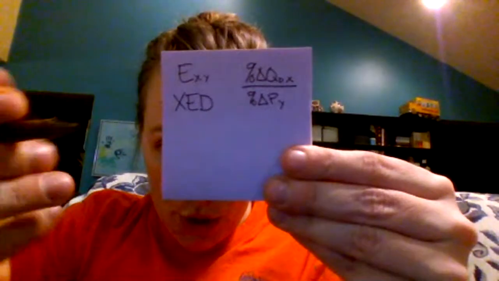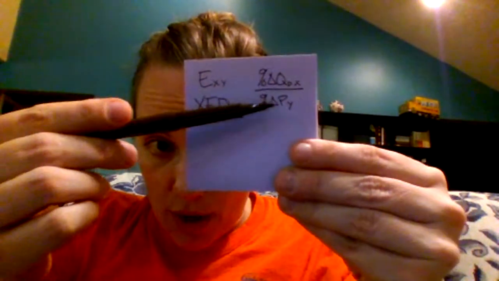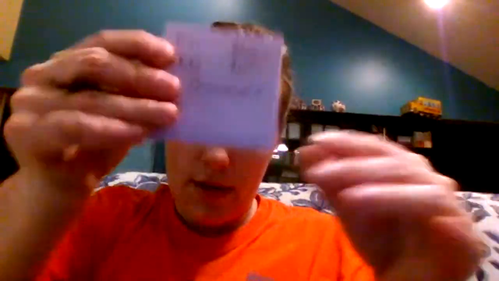Now what this measures is the percent change in quantity demanded of good X divided by the percent change in price of good Y. So how does one good's price change impact another good's quantity purchased? What this really tells us is whether two goods are complements, substitutes, or unrelated. If this formula equals 0, they are unrelated goods. They have nothing to do with each other. That's the easiest way to answer that.